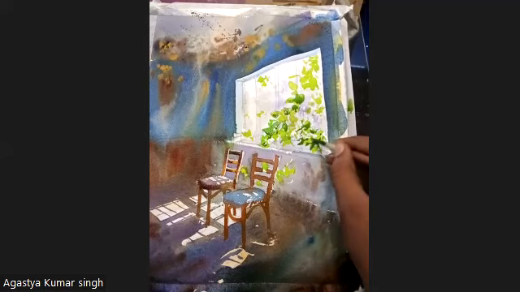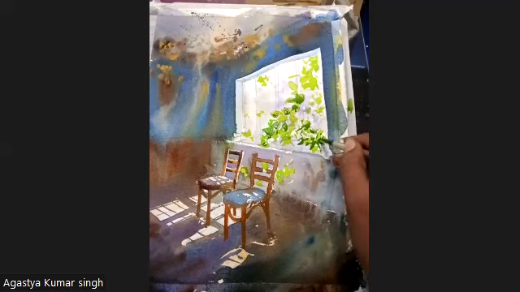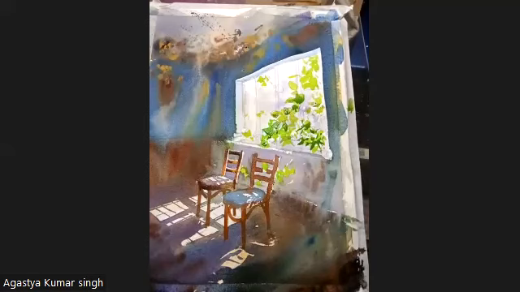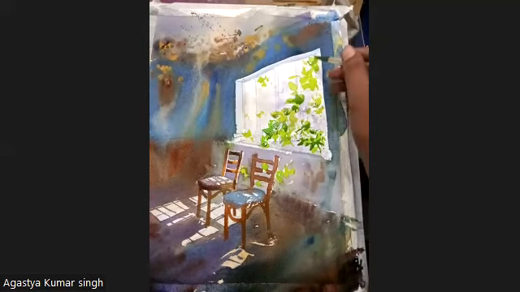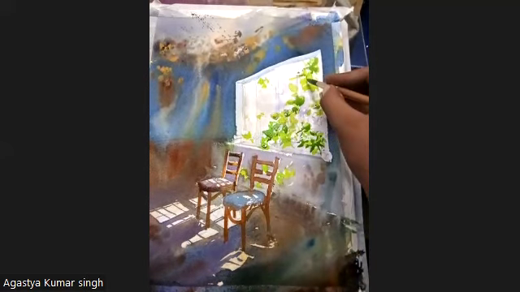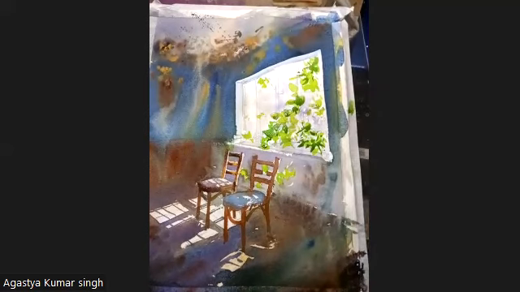Varun, what color is the screen? I just used sap green with lemon yellow, more quantity of sap green. Just add some places on the top. And I think for the plants, it's almost done. I'm not working on the plants more, just some railings of that window we have to give, and just some detailing on the chest. That's it. We'll complete the.